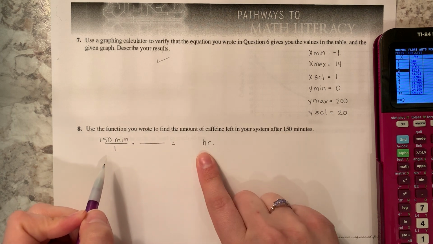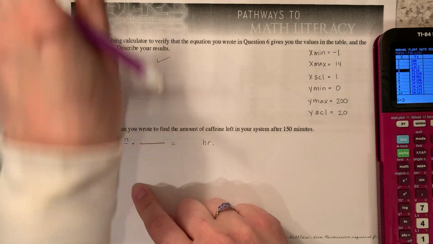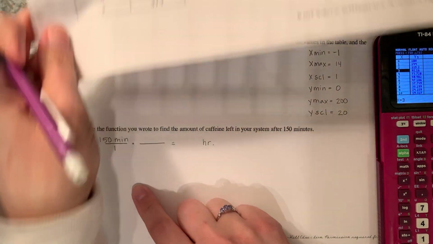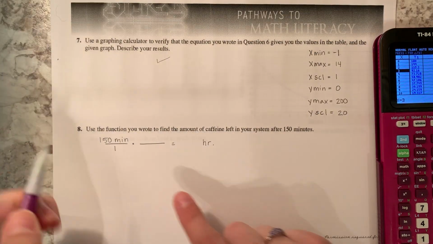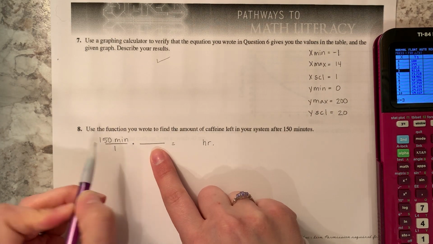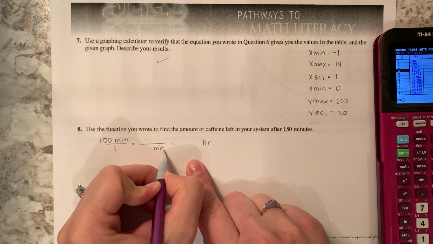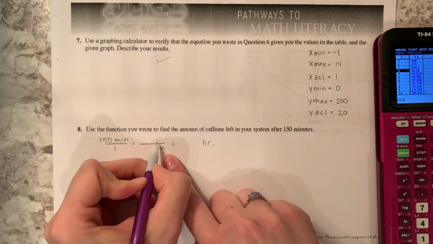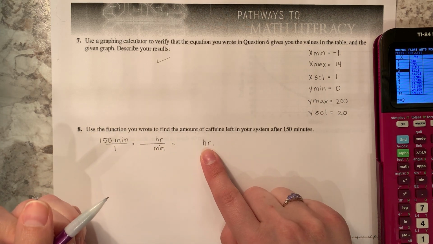So I set up our conversion here first. Our equation is in terms of hours, or at least the information that we were given in the beginning is all in terms of hours. So I'm going to take 150 minutes and convert it into hours. That means I want to get rid of the minutes, so I'm going to put minutes in the denominator, okay? And hours has to be in the numerator because that's what I'm trying to convert into.